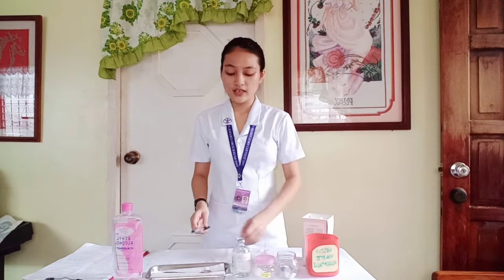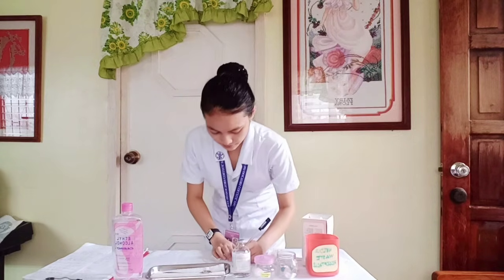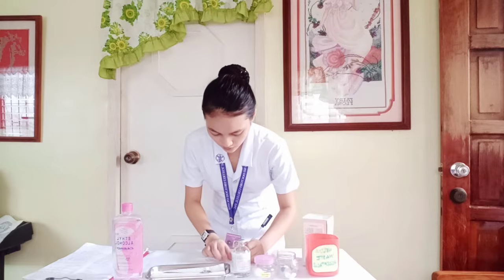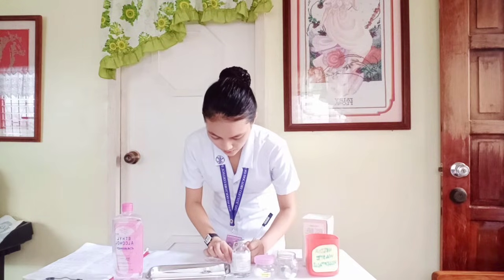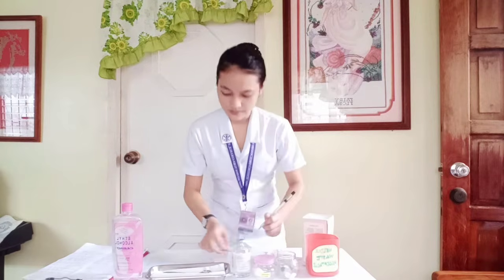Also, do not forget to write the medication ticket, the name of the drug, the dosage, so that we won't forget what medication was drawn into that syringe and we won't get confused.